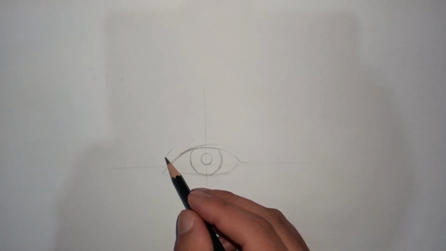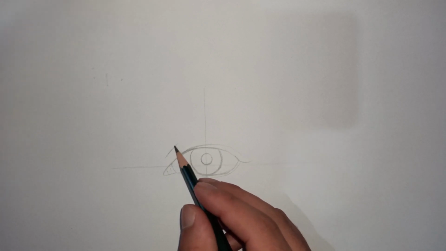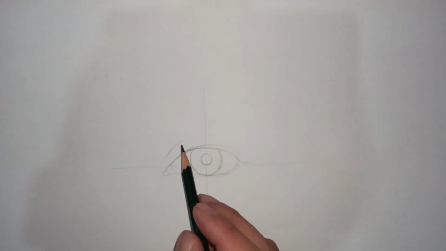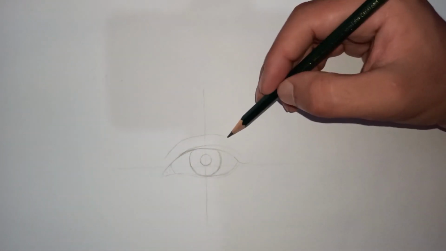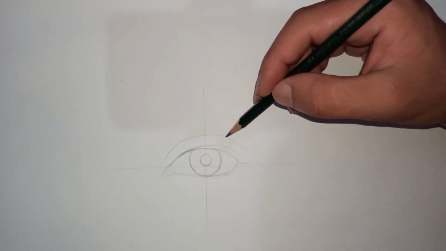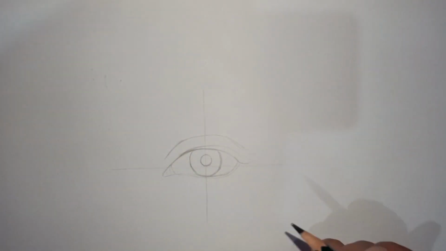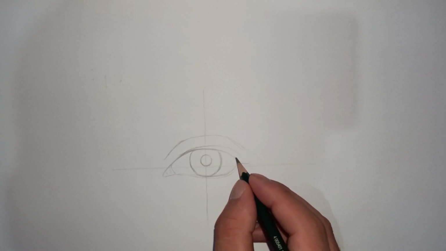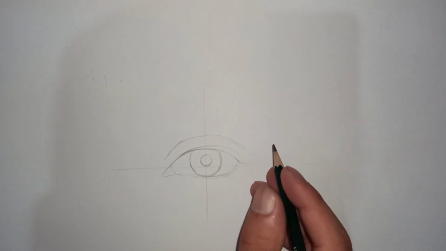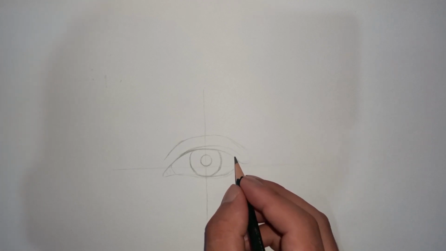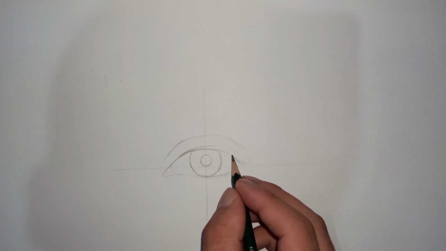Before making eyelashes, make sure to draw the eye crease first. While drawing the eyelashes, start with a steep curve followed by a gradual curve as shown in the video. Be careful while drawing it, and also let some lashes overlap each other.